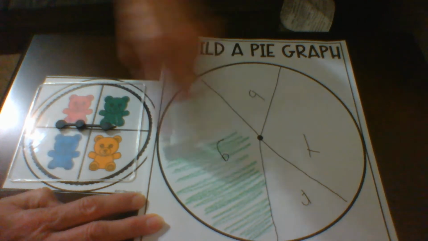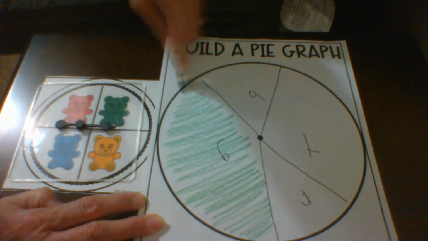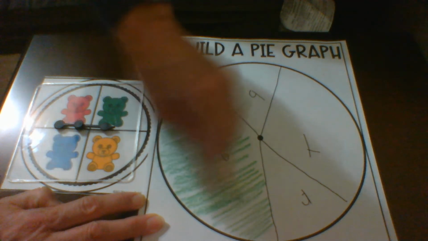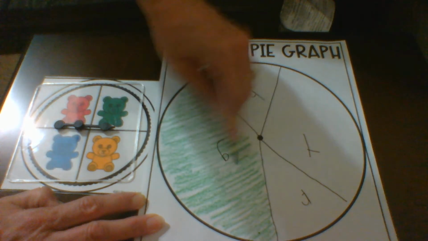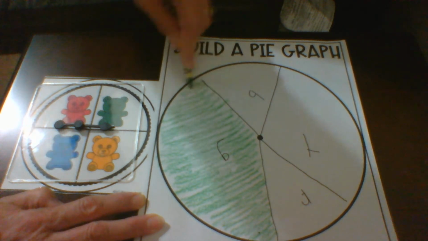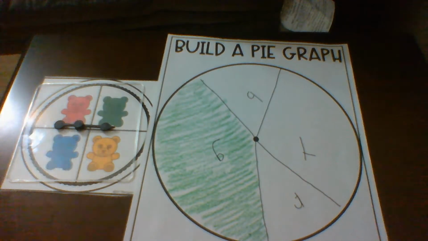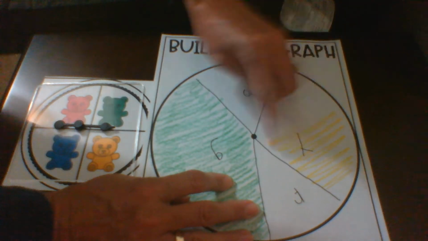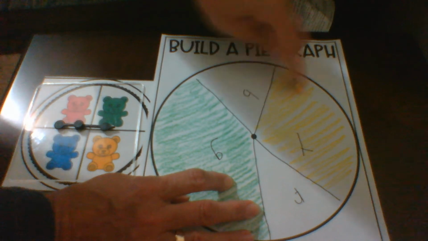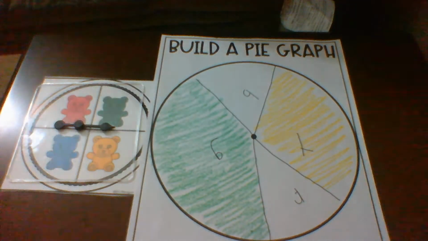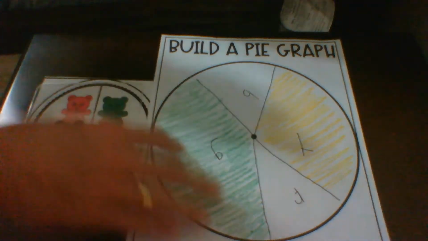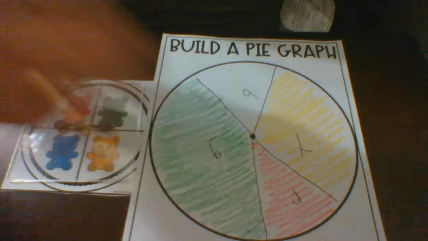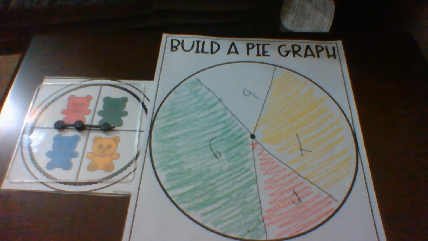Kind of shaded coloring so you can see our results, right? Because remember, all graphs are presented in a clear, concise way. So we'll do green and yellow. And red. And blue.